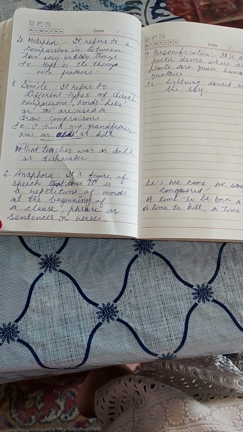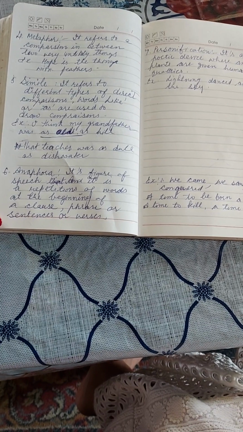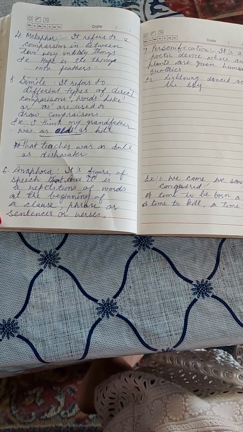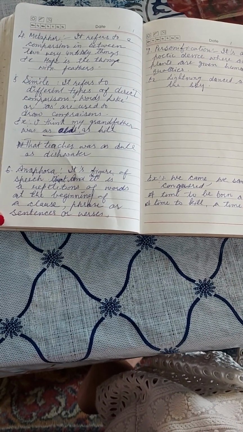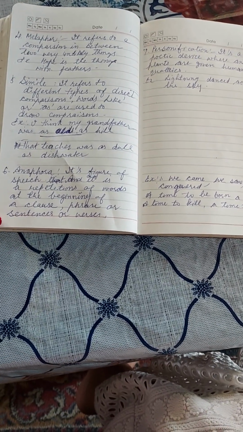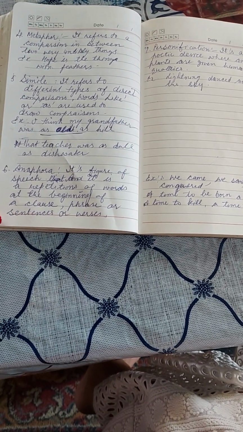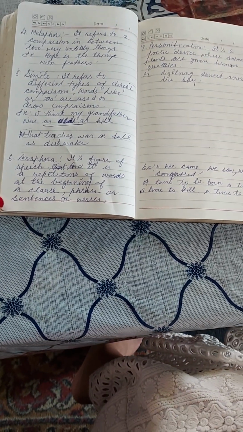Direct comparison means words like or as are used to draw the comparison. I think my grandfather was as old as the hills. Here you can see that the word as is used to do the comparison.